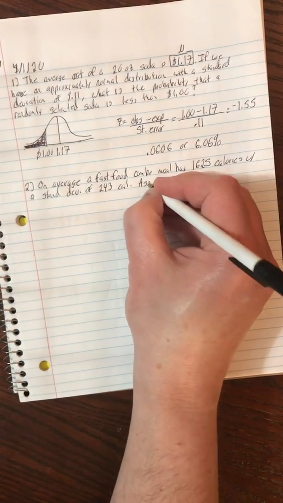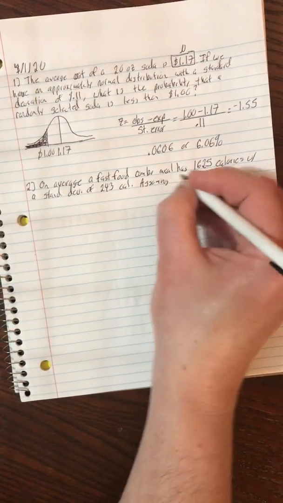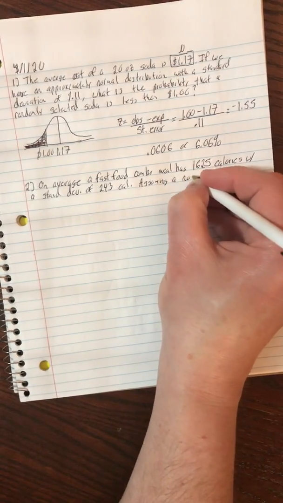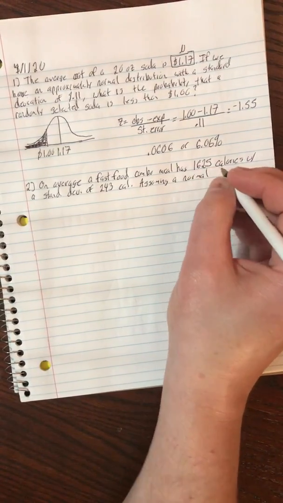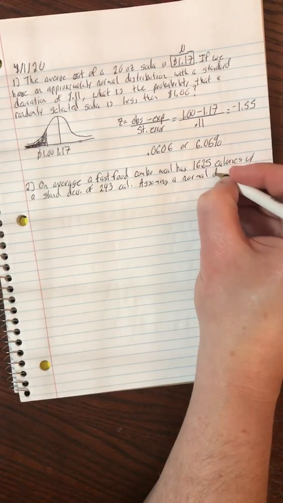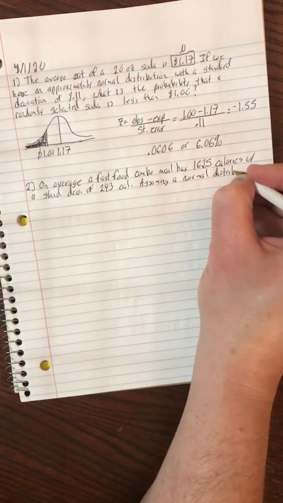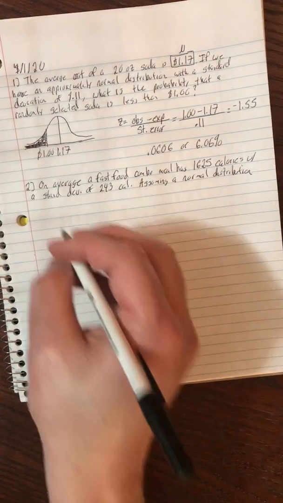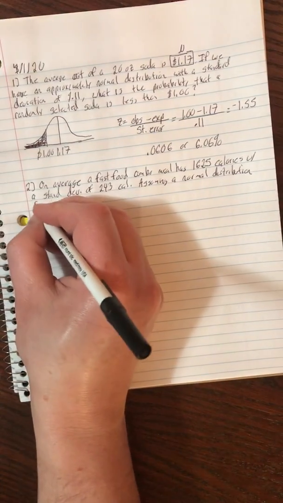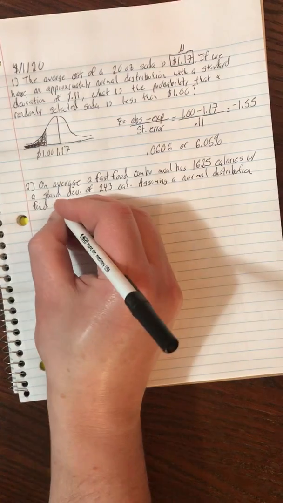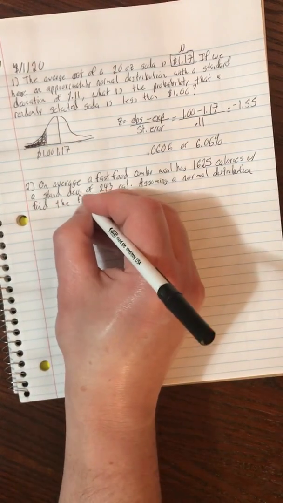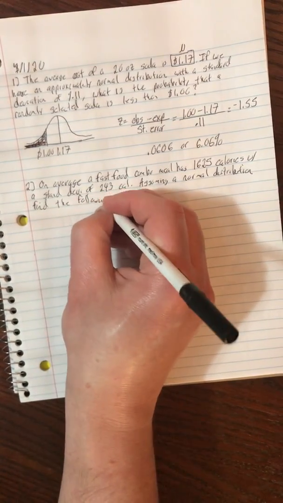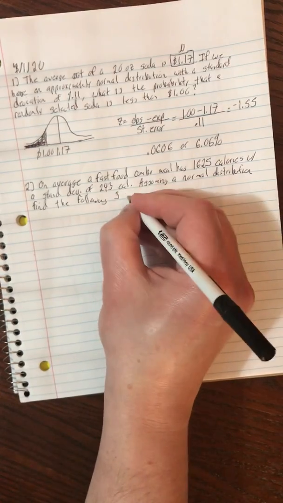Assuming a normal distribution, find the following 3 probabilities.